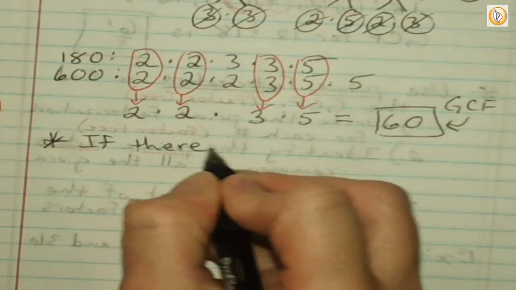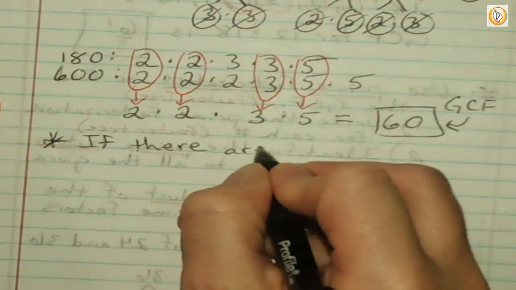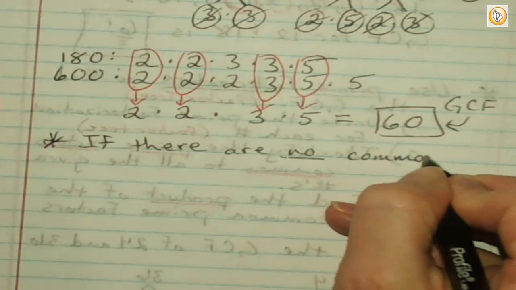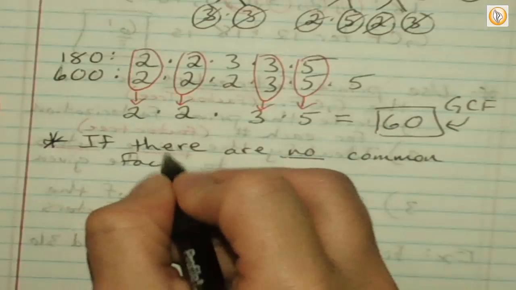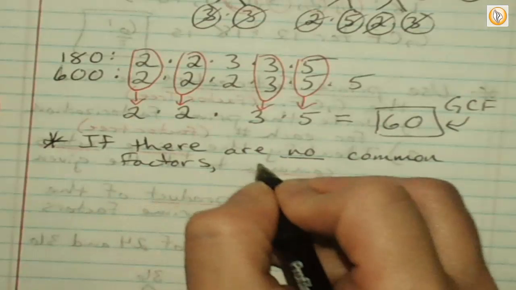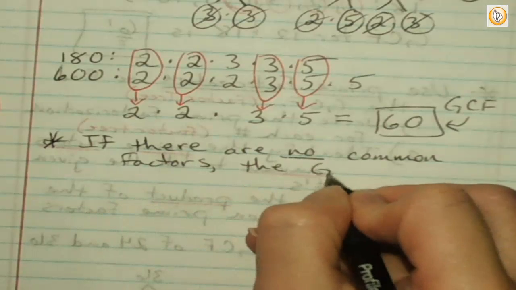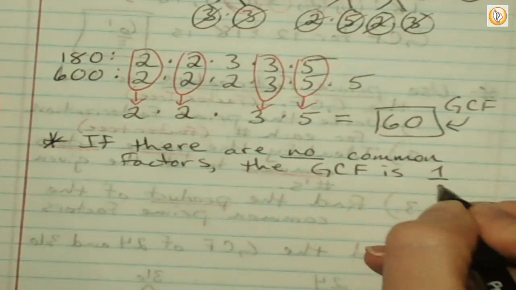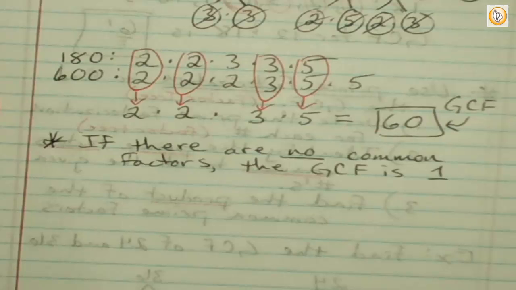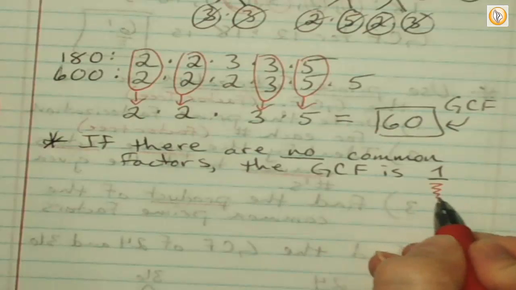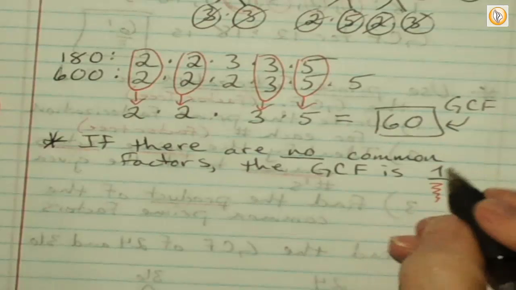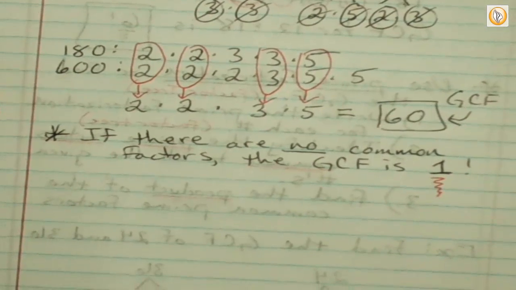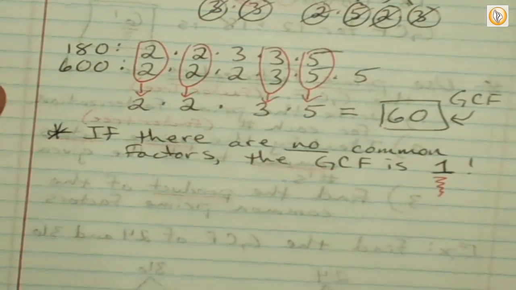Okay, so star, if there are no common factors, the GCF is 1. If there are no common factors, then the GCF is 1.